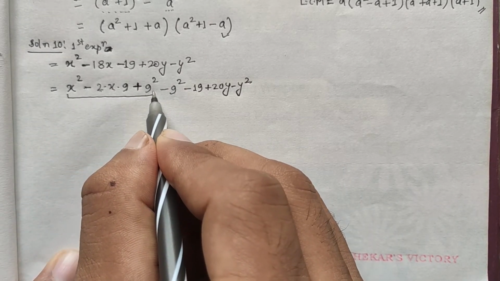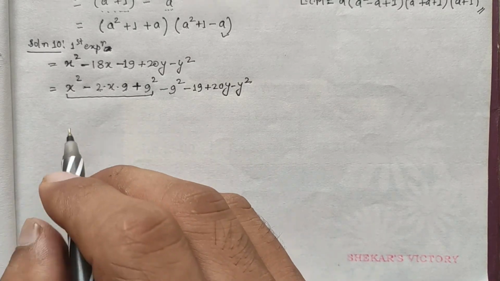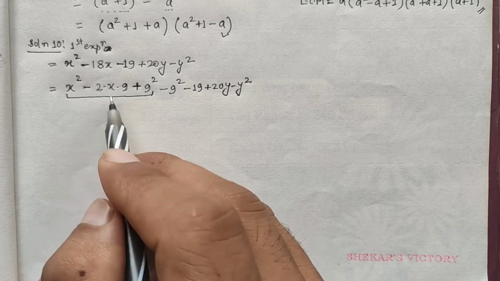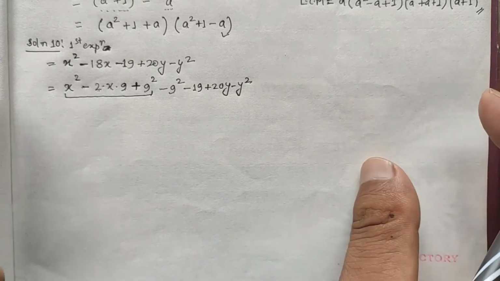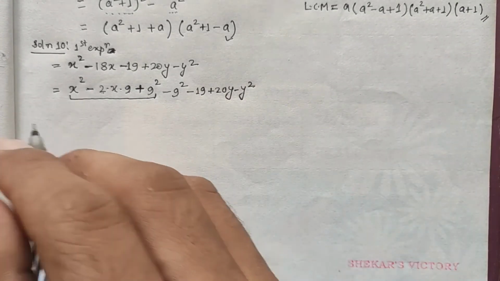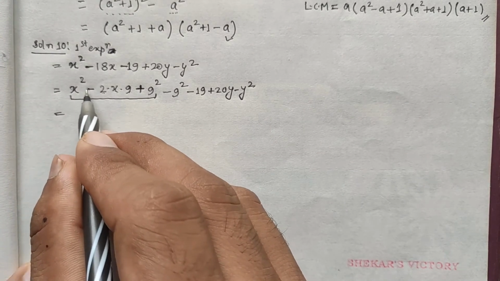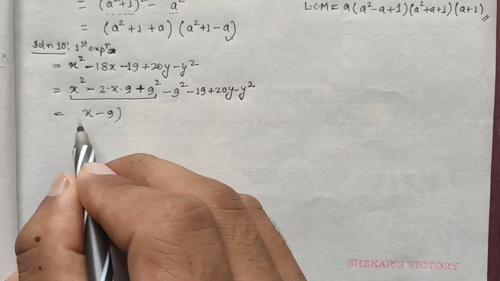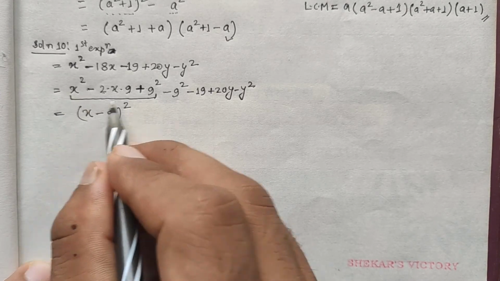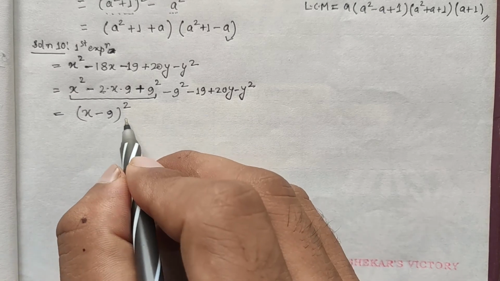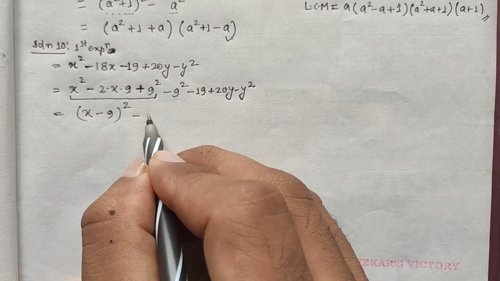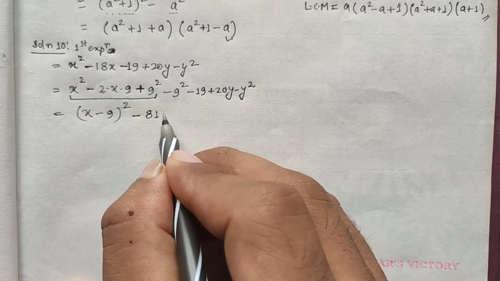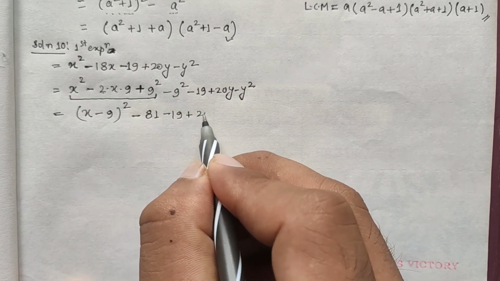To see it in some formula, because if we did not change it, it does not look like any formula, so we are trying to change it in the form of a formula. Okay, so now what you can do is, you can write a square minus 2ab plus b square. What's the formula of it? A minus b whole square. So this is a and this is b. Then minus 9 square is 81, minus is there, and minus 19 plus 20y.